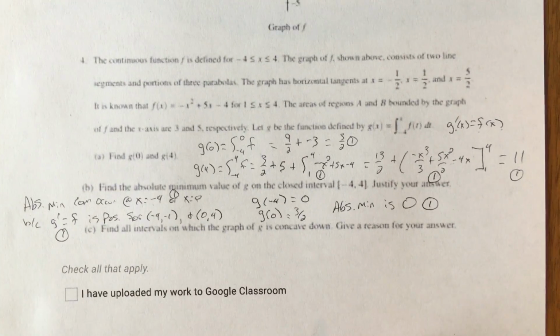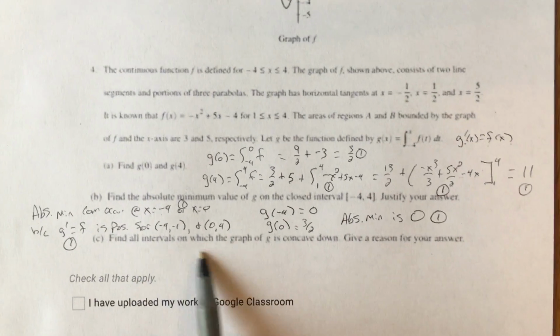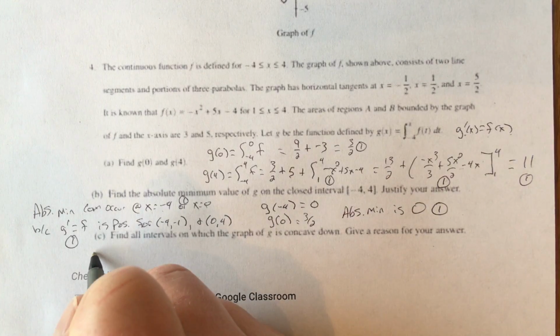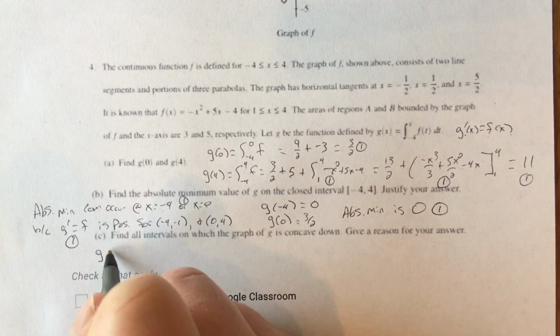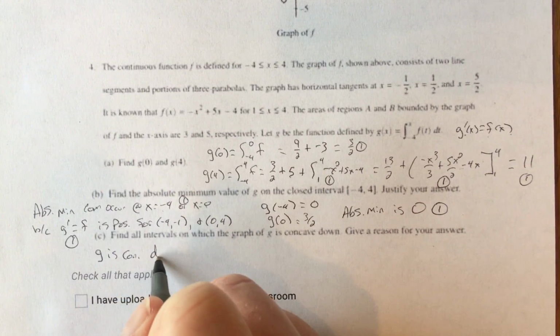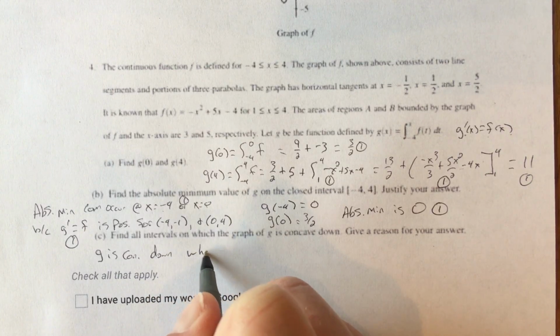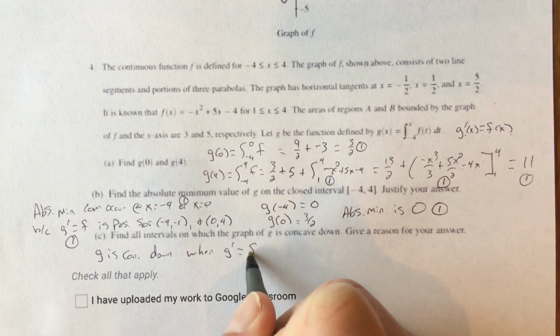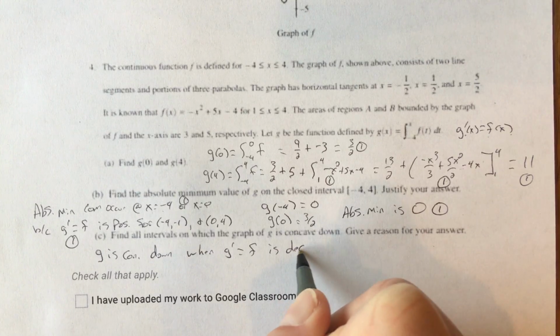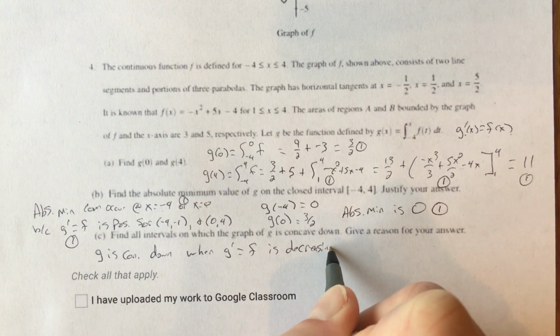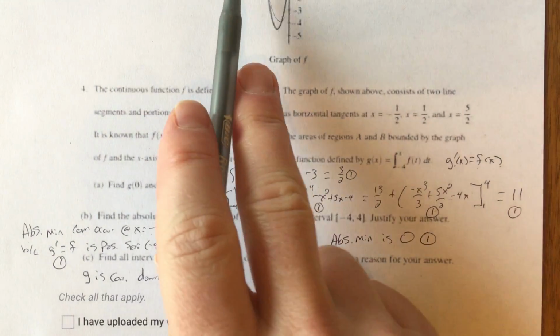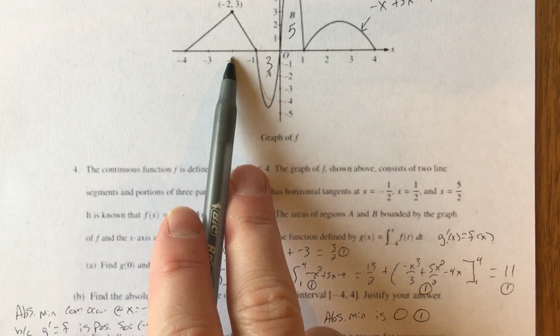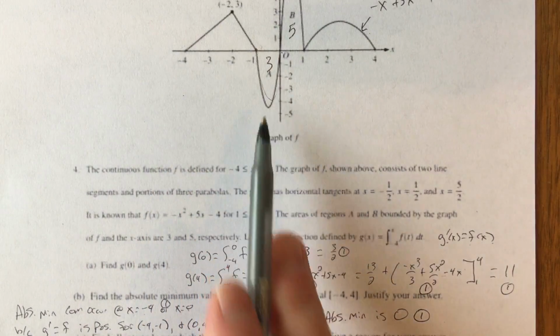Okay. Now, find all the intervals where g is concave down. G is concave down when g prime, which is f, is decreasing. And so we go back to our graph, and f is decreasing from -2 to -1/2.